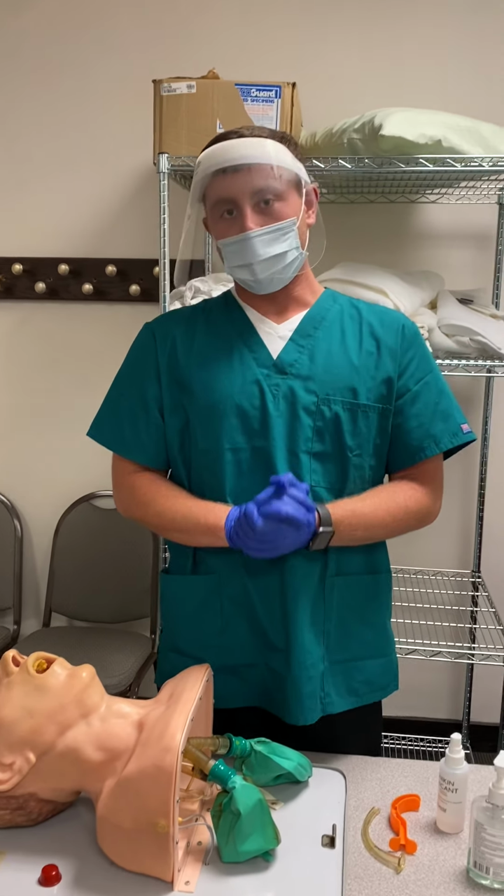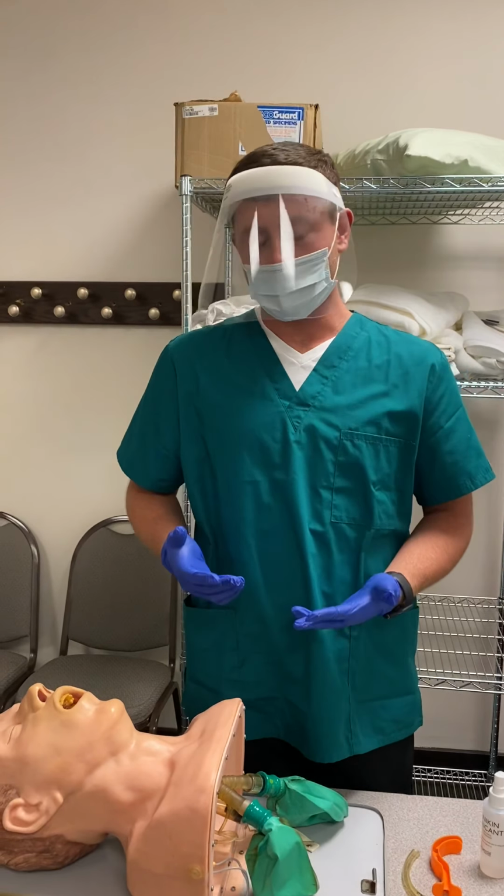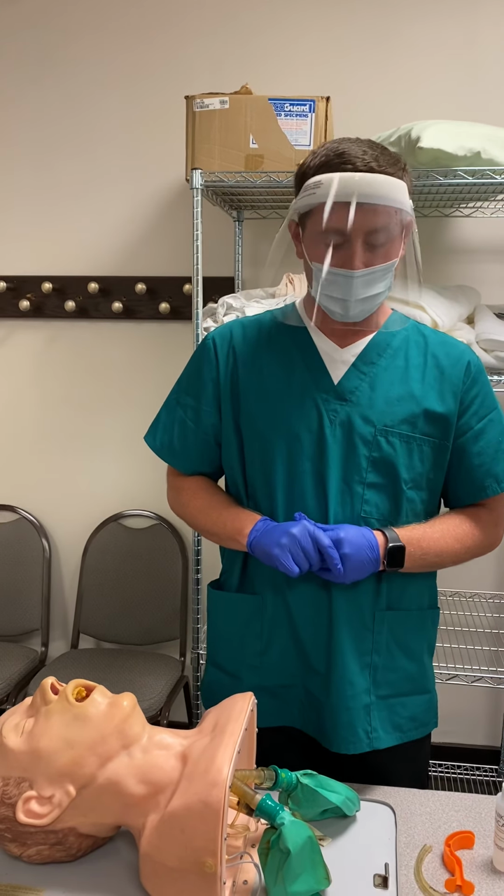Then I will perform vital signs on the patient, most notably the pulse, since they are unconscious, I want to make sure that they don't need CPR.